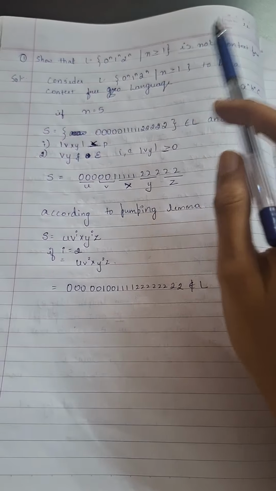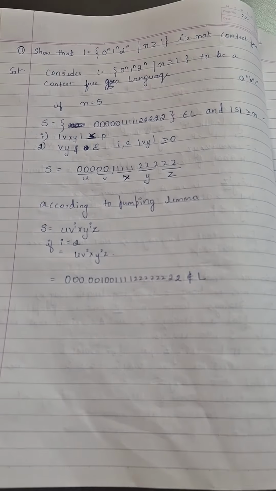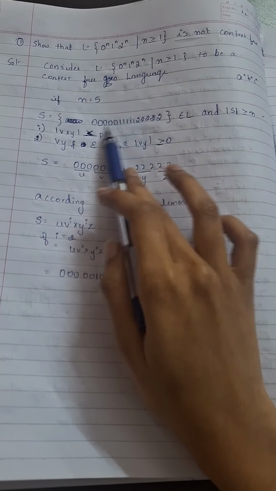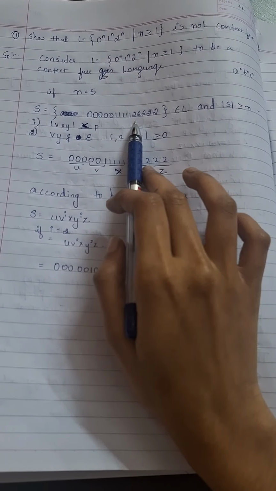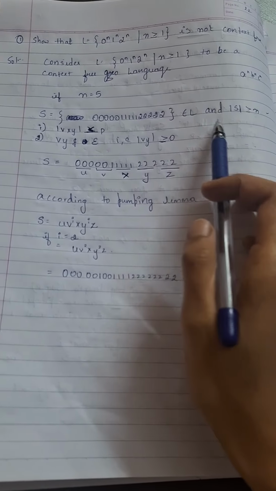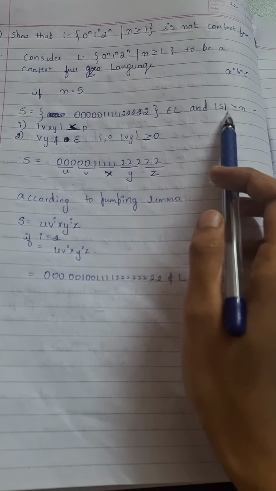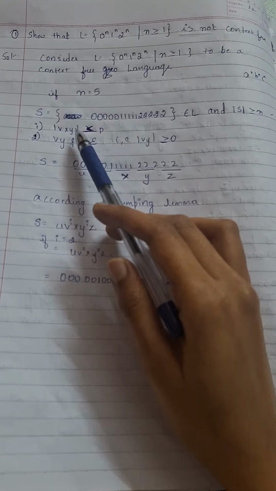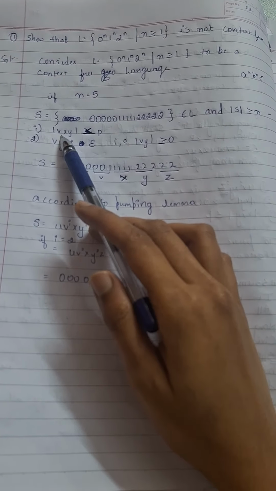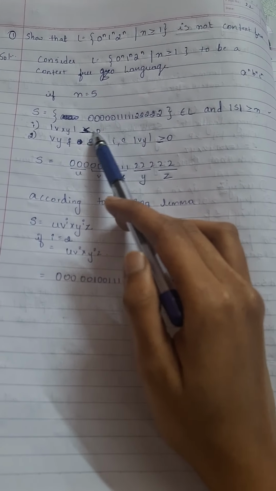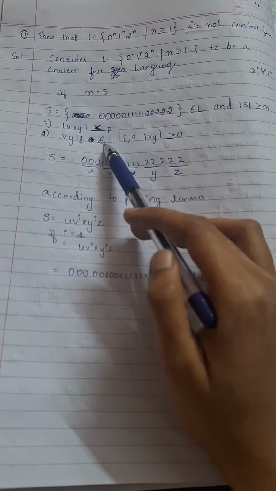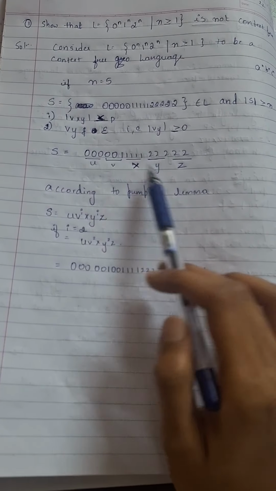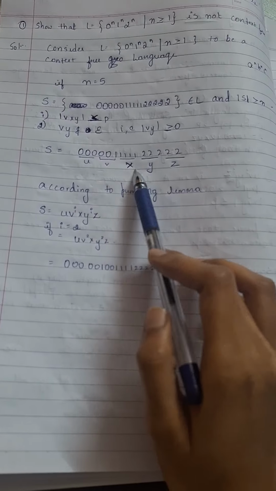ಸೊ ಕನ್ಸಿಡರ್ ಎಲ್, ಸೇಮ್ ರೆಗ್ಯುಲರ್ ಲ್ಯಾಂಗ್ವೇಜಲ್ಲಿ ಏನು ಮಾಡ್ತಿದ್ವಿ ಅದೇ ಥರ ಇಲ್ಲೂ. So if n is equals to 5, you will write 5 zeros, 5 ones, 5 twos. This belongs to L, and length of S greater than or equal to P. If you read the proving theorem you will understand this. And ಈ 2 ಕಂಡೀಷನ್ ಫಾಲೋ ಮಾಡಬೇಕು, that is |vxy| less than or equal to P and |vy| should not be equal to epsilon. So S is split into 5 parts, that is U, V, X, Y, Z.